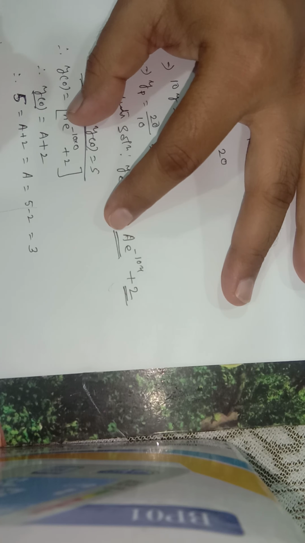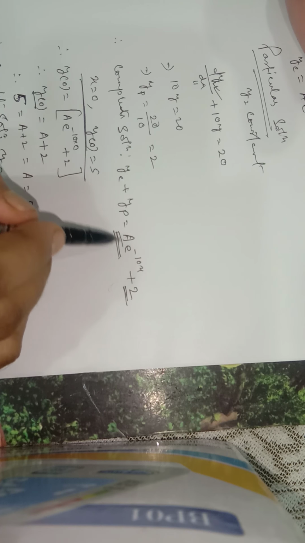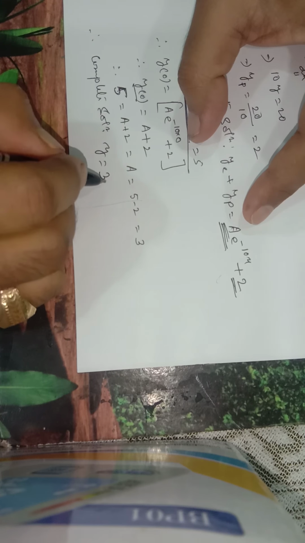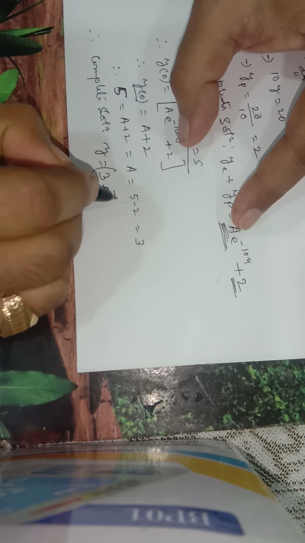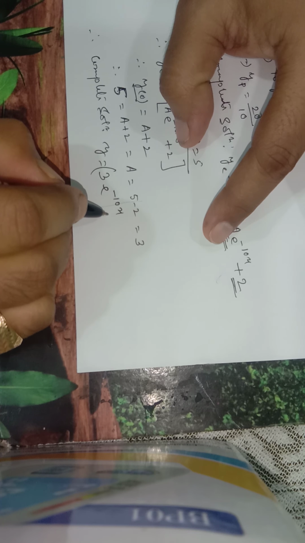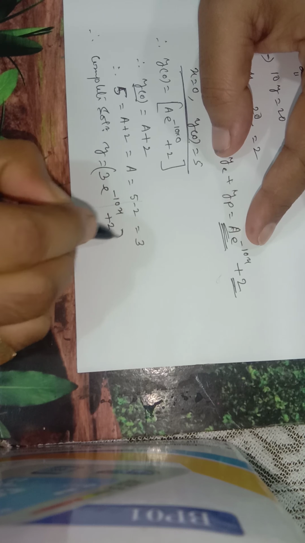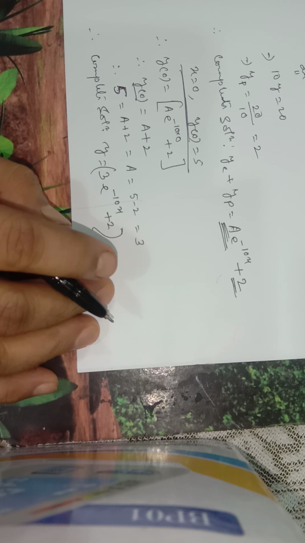Therefore the complete solution is y is equal to, now that we have the value of a, which is 3, 3 into e to the power minus 10x plus 2. So this is our complete solution for the non-homogeneous case.